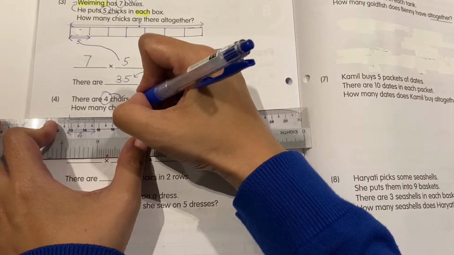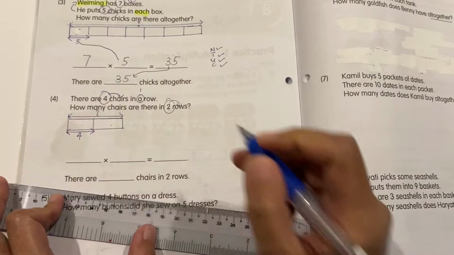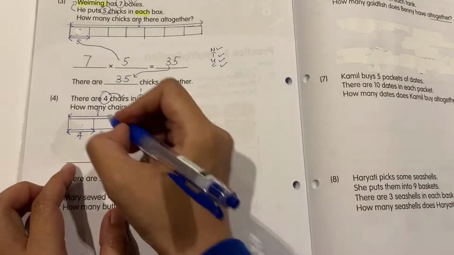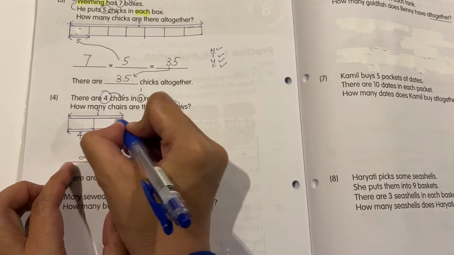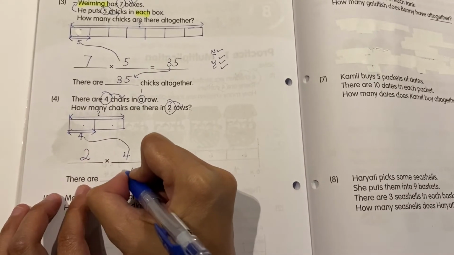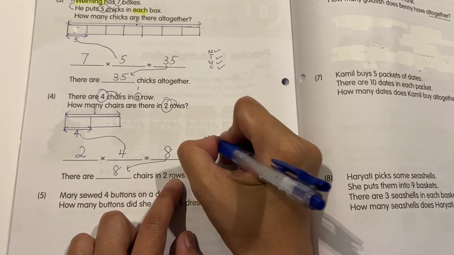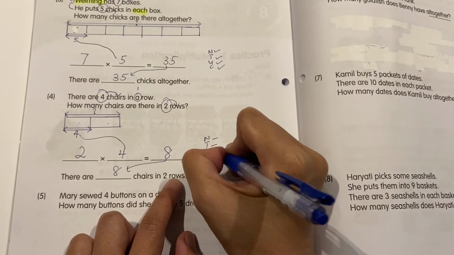So how many are there in 2 rows? There you are. Okay, so that's 2 groups of 4, and that's 8. So my answer is 8 chairs in 2 rows. NTUC, check.